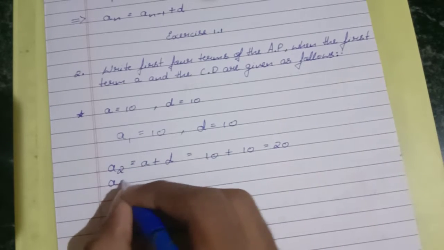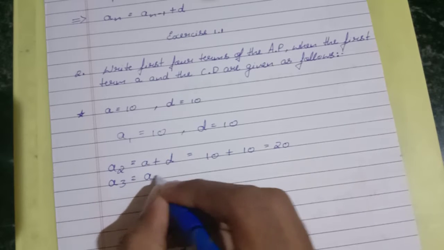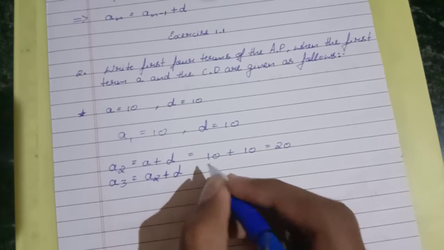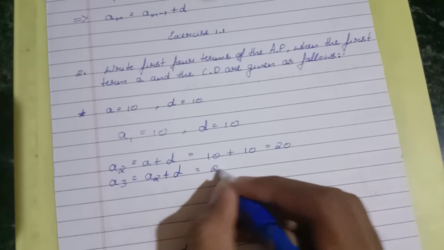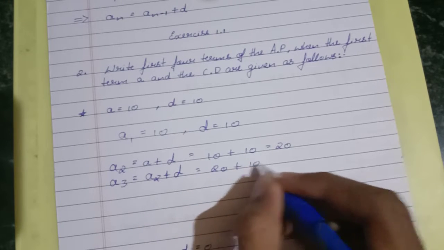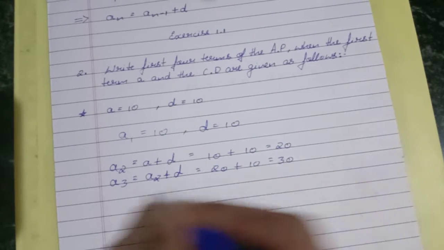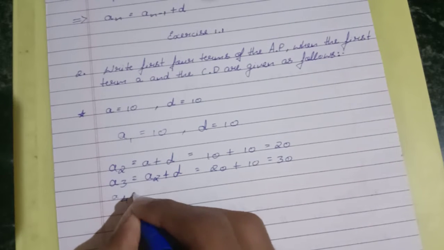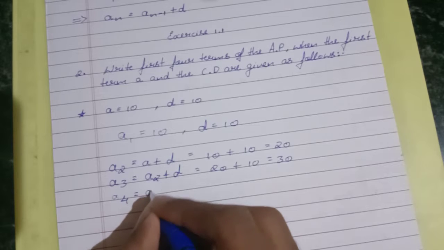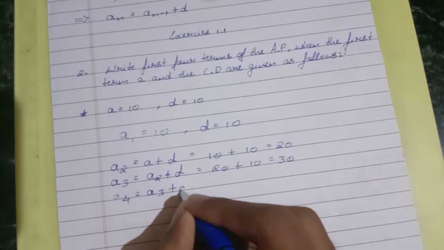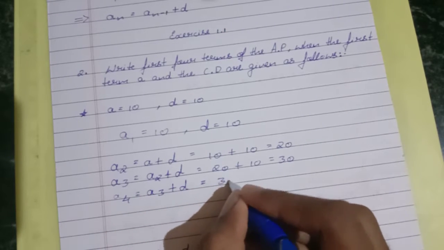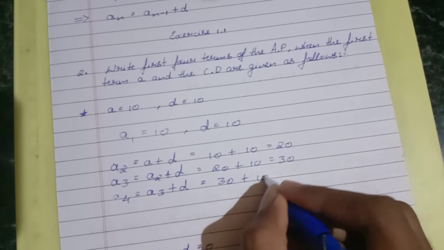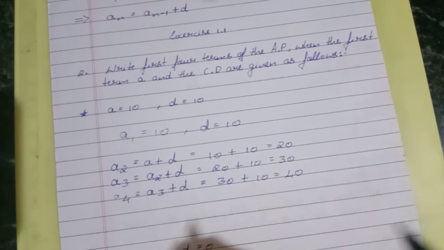Now A3 is equal to A2 plus D, A2 is equal to 20, plus D is equal to 10, is equal to 30. Now A4 is equal to A3 plus D. A3 is equal to 30 plus D is equal to 10 is equal to 40.